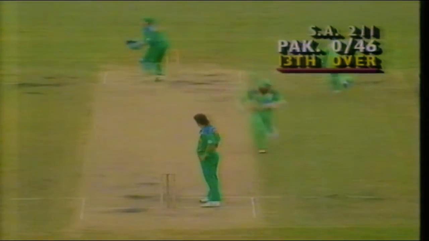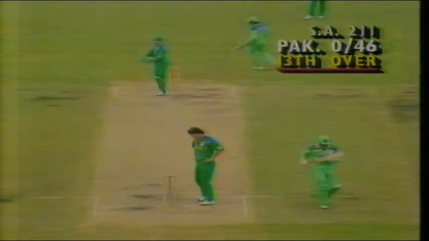He's got that one away. It's high and halfway to the fence. So well run, 3. It's just a slight top edge, I think, there, that shot from Amir Sohail. Not quite getting it off the middle. If he had got it off the middle, it probably would have cleared the fence. And perhaps the ball getting on him a little quicker than he expected.